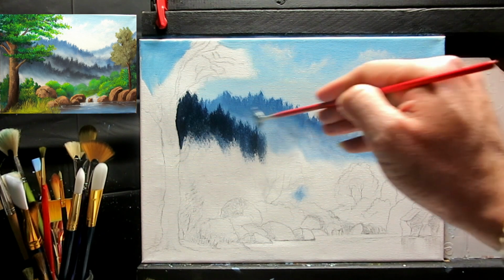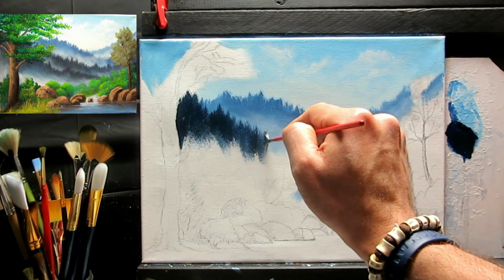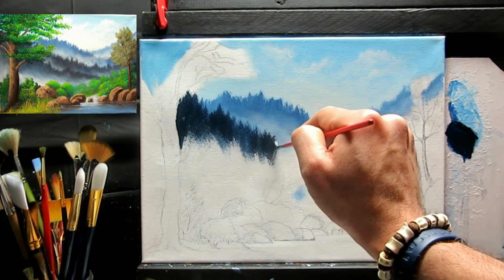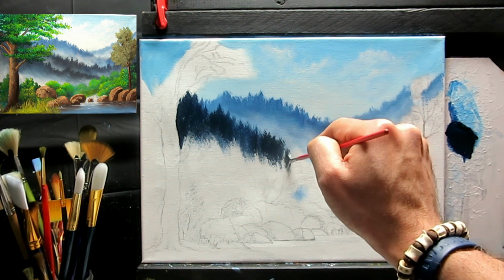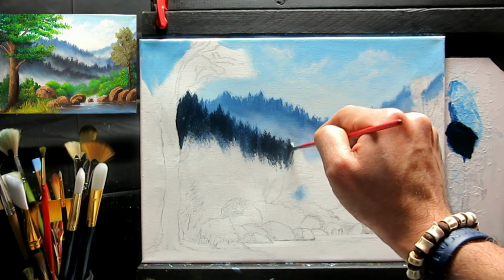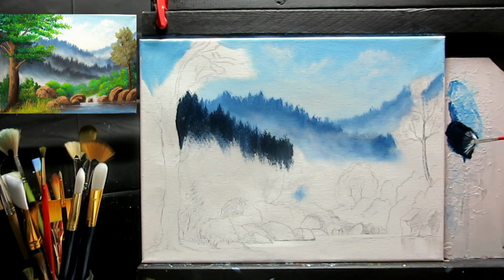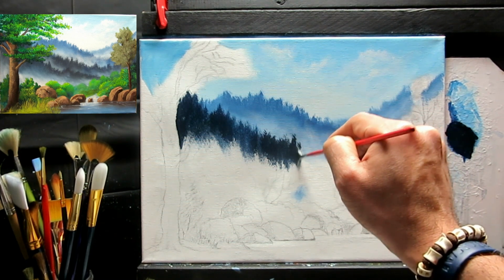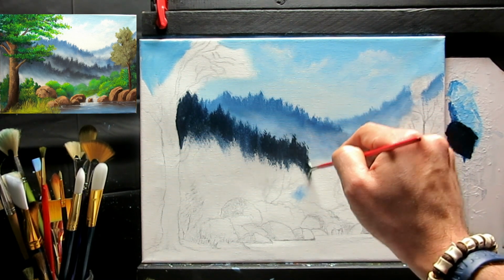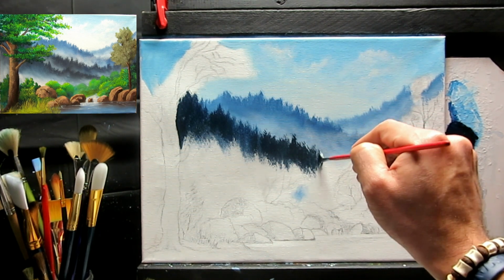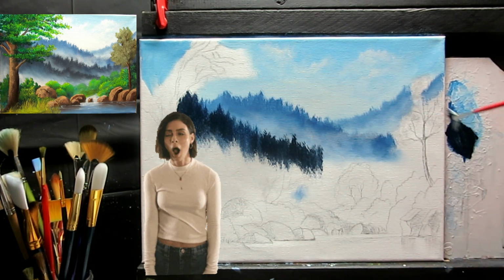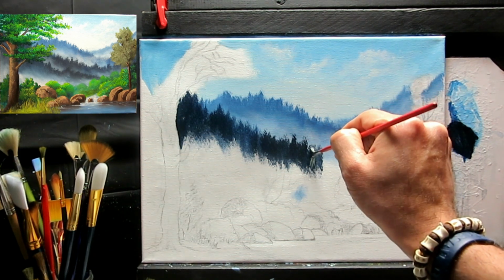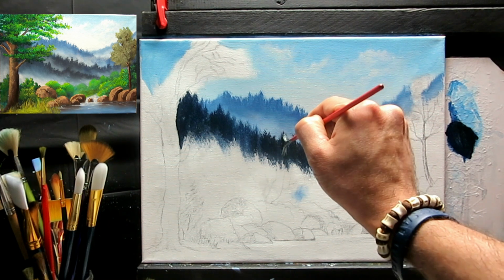And you see how the contrast works. Painting is all about details and contrast. You can't have a painting without details. You can't have a painting without contrast and colors. So a few more. Just tapping like that.